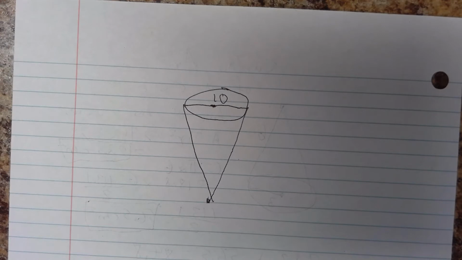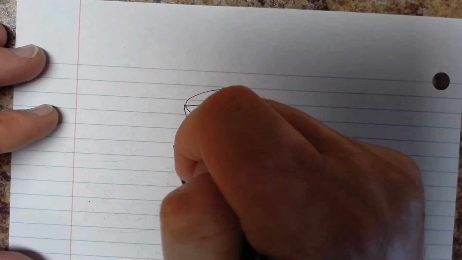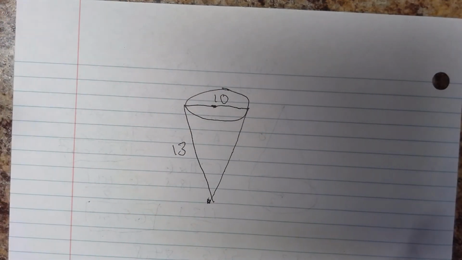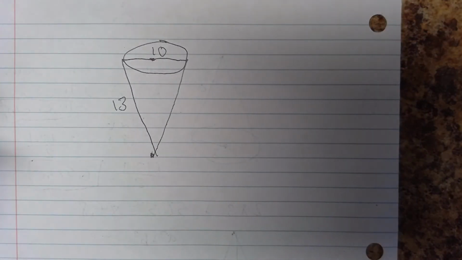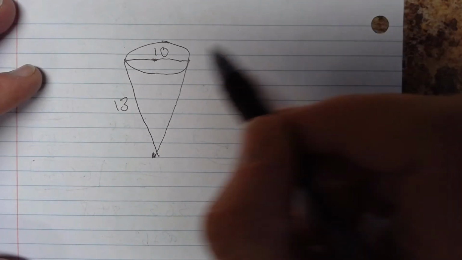Oh, they're asking us to find the height. Well, we're not going to do that. They're asking us to work backwards and find the slant height. We're not going to do that. We're going to say we already know the slant height to be 13. Okay? 10. So let's do the area of the circle first.